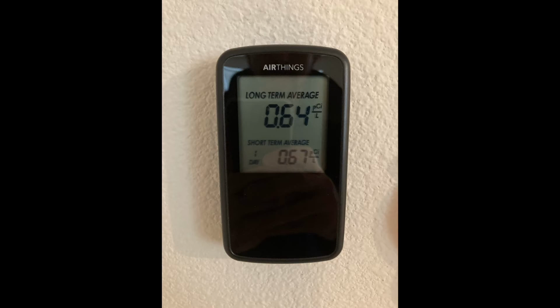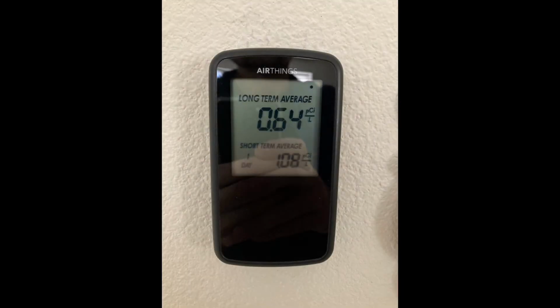You can also pay for those one-time tests that you send away to a lab. It's up to you. I prefer doing this real-time, constant monitoring, so you're monitoring your home 24/7 with one of these. Keep it out of direct sunlight. Try to keep it away from HVAC vents.